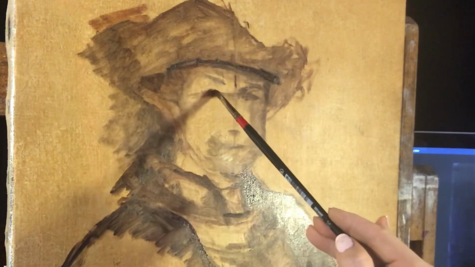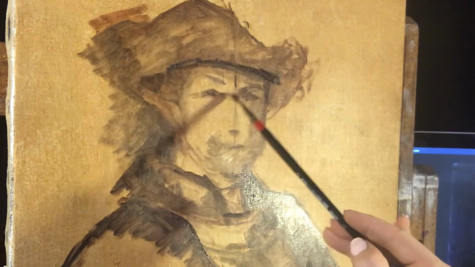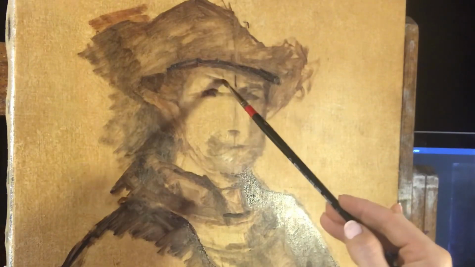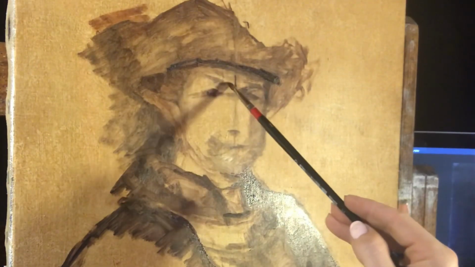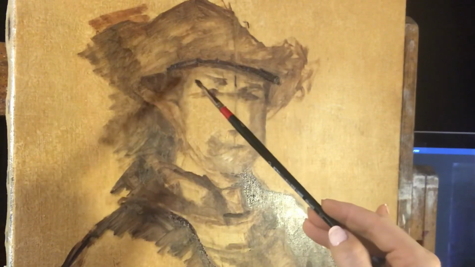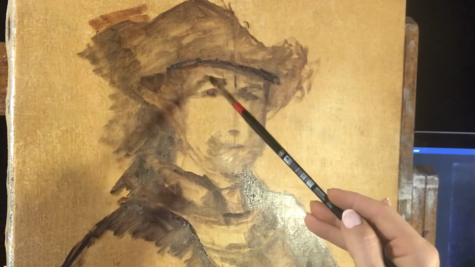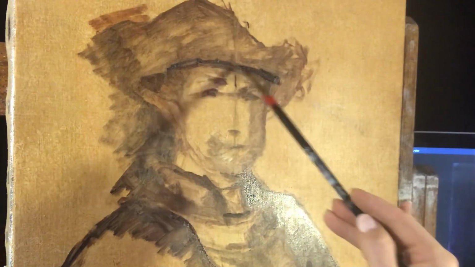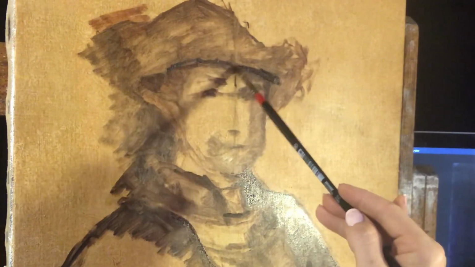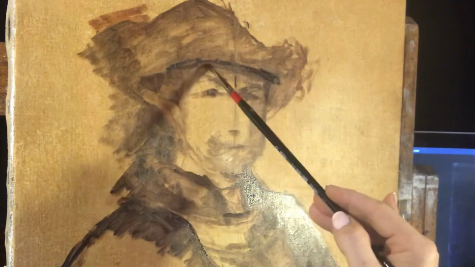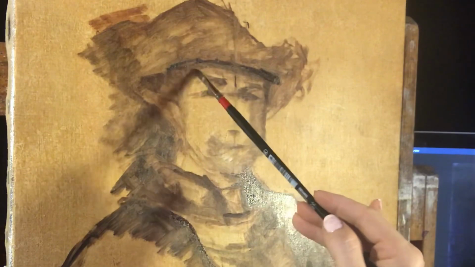It's very critical getting the eyes in the right placement and the right character. That was what he was all about. And if you're going to do someone especially like Rembrandt, his eyes were the window to his soul. And just take the extra time and get them right. Take the care that he would have taken.